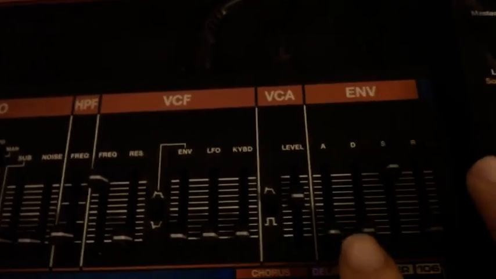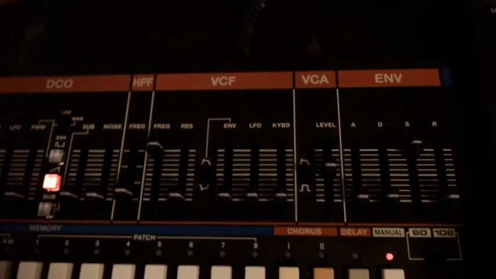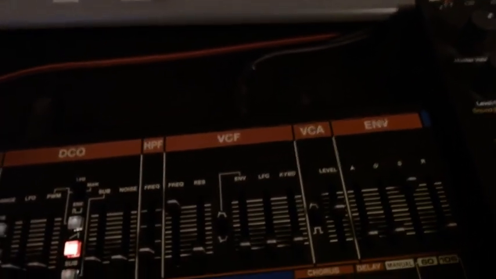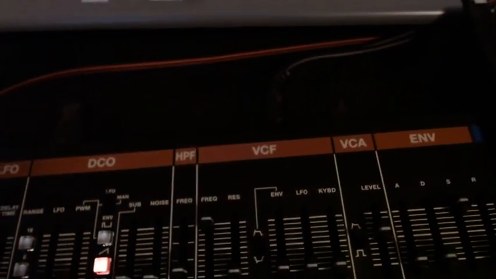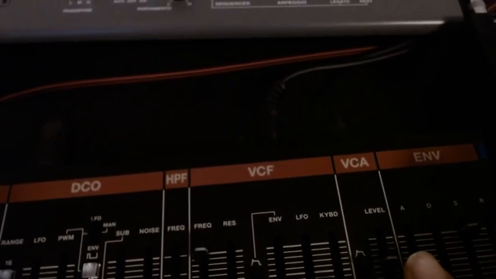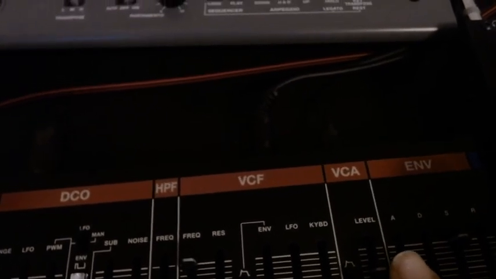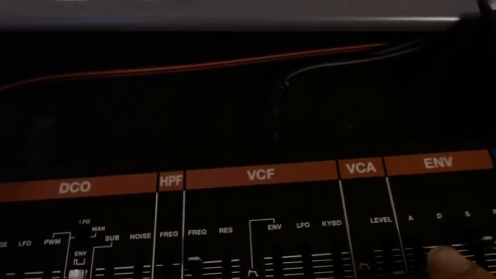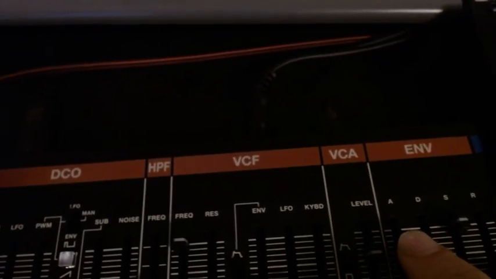But what happens if I play it and I start gradually bringing up the attack? What we're going to hear is it's going to start fading in because I'm increasing the amount of time it takes to get to that sustain level. And then as I bring it back down, it becomes instant again.